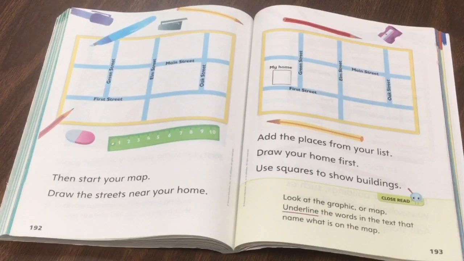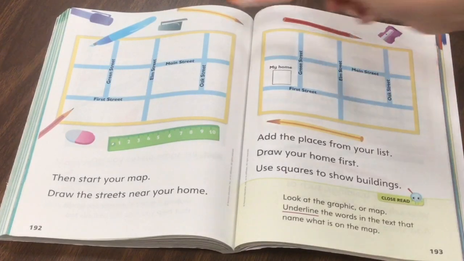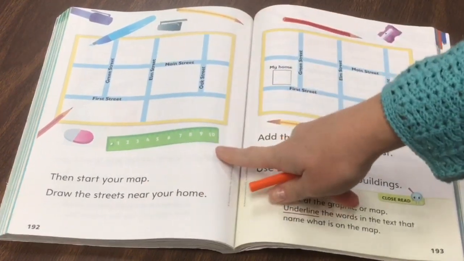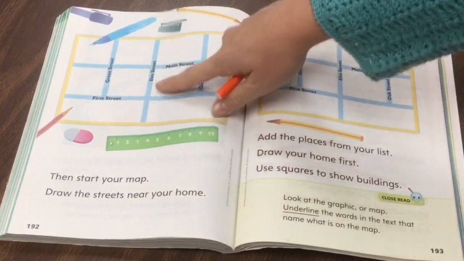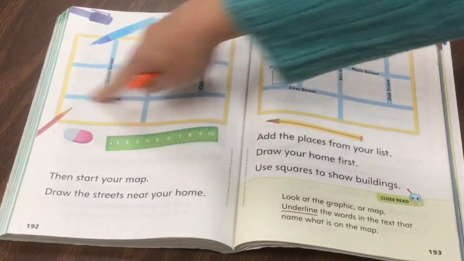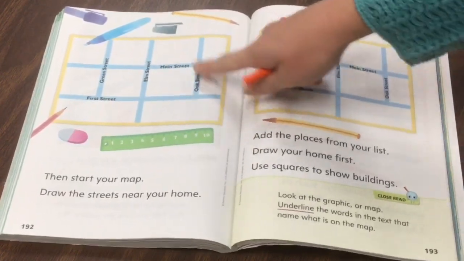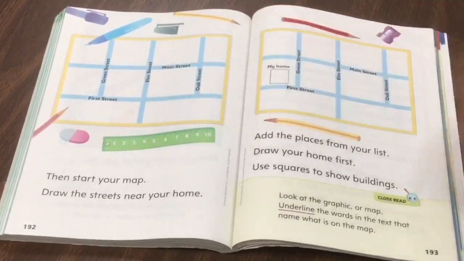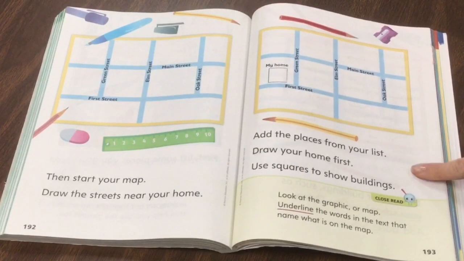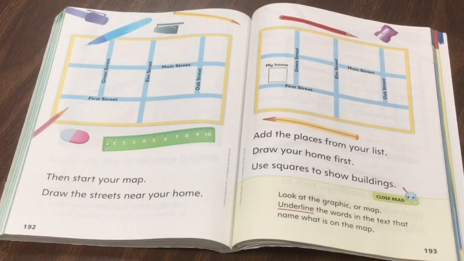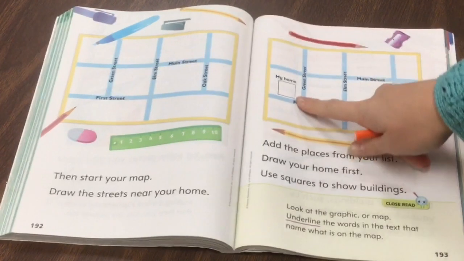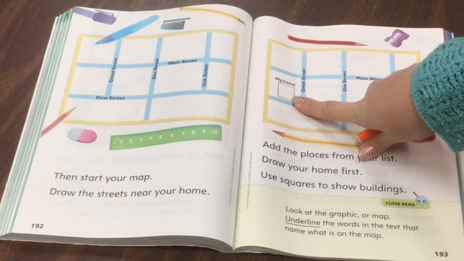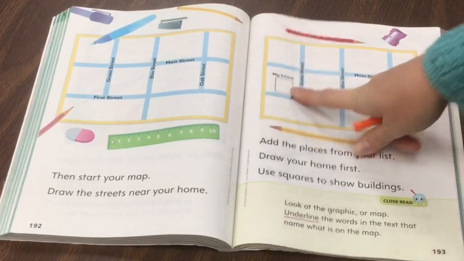Then start your map. Draw the streets near your home. So they drew the streets. They used a ruler because streets are usually straight, and they used a highlighter to make the streets. Then they labeled them Oak Street, Main Street, Elm Street. Add the places from your list. Draw your home first. Use squares to show buildings. So they drew their home first. Now we draw our home first because that's the place we know best.